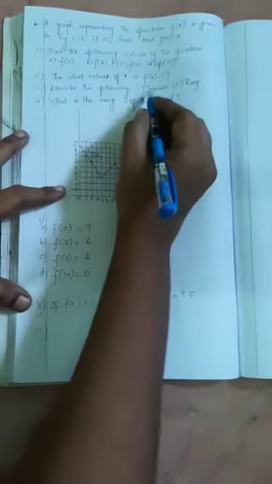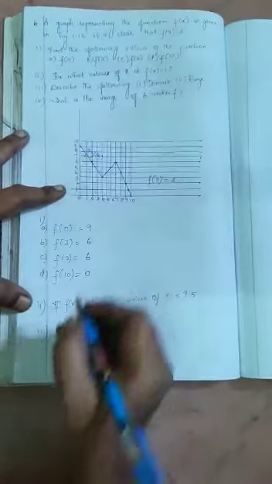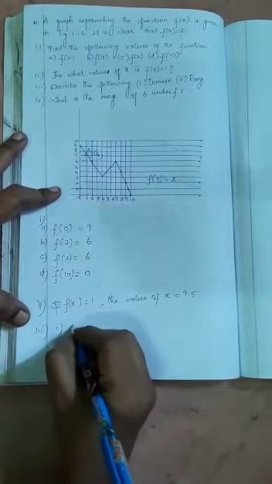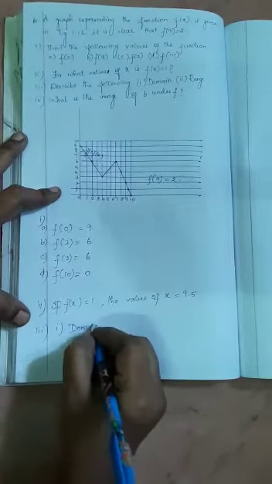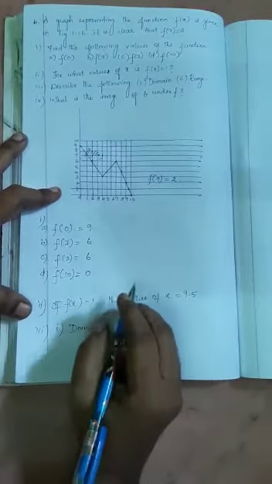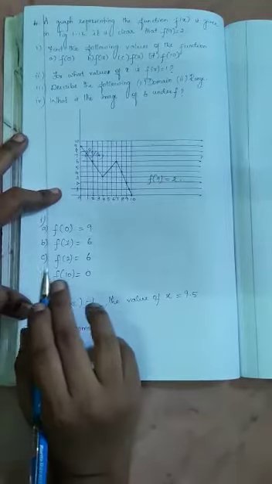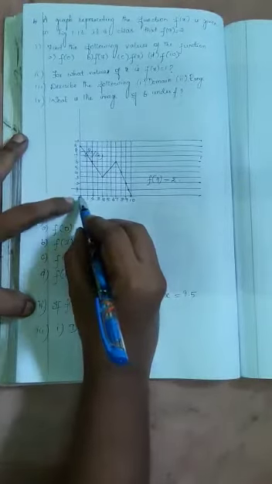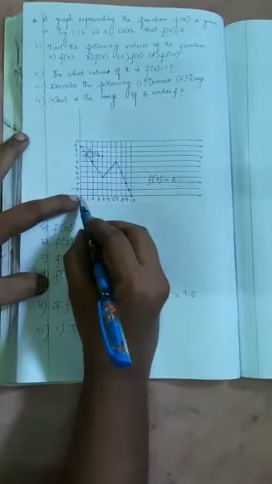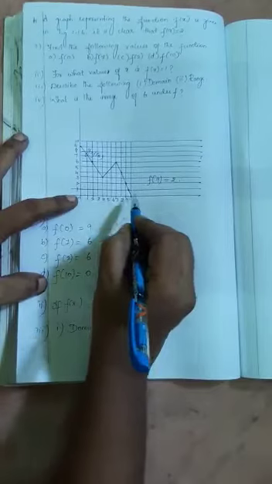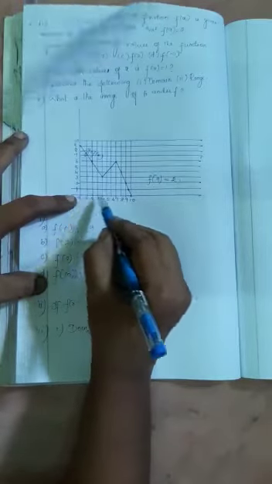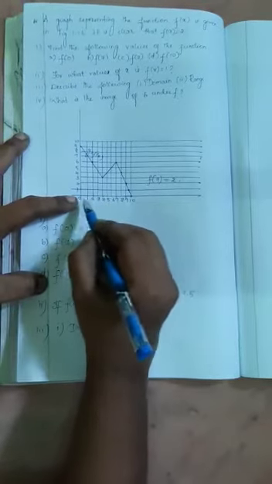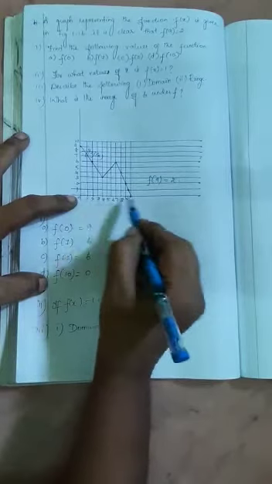Next, third question. Describe the following. Under the third question, we have two subdivisions. One is domain and second is range. So I'll do the domain here. See here, what is the domain? I have already taught you. Domain is the set A, or the value of x, all the elements of x. So see here, all the values of x between 0 and 10 take place in this graph, right? In between 0.1, 0.2, the minute decimals, every number takes place between 0 and 10 in this graph, right?